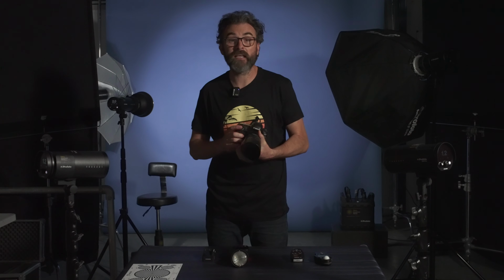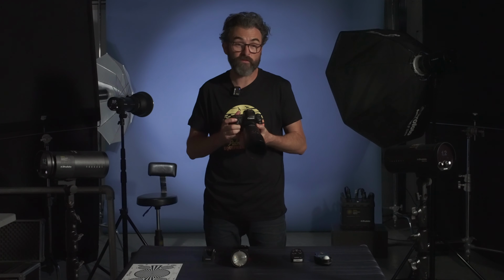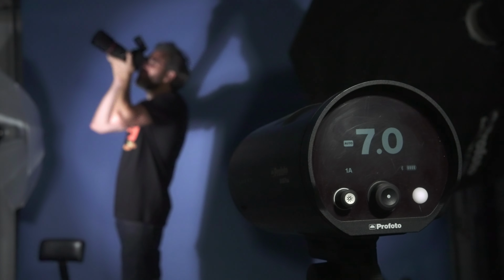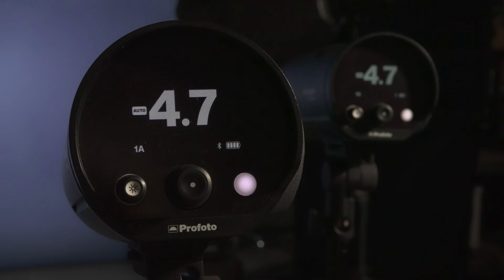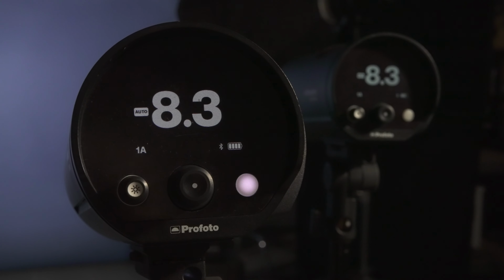The camera will take a meter reading through the lens from whatever you focus at, wherever you set your focusing points, take a light meter reading and adjust that power output of the flash appropriately.